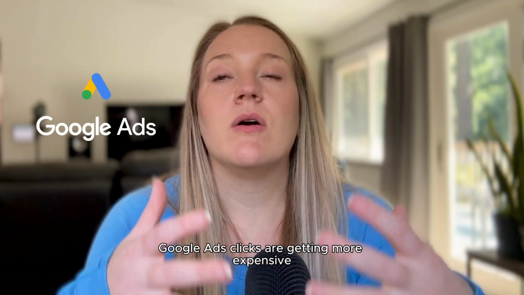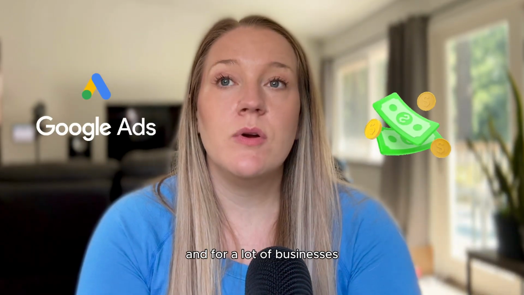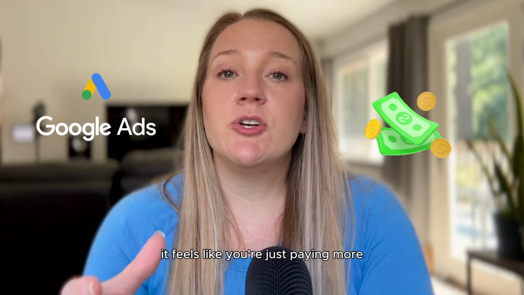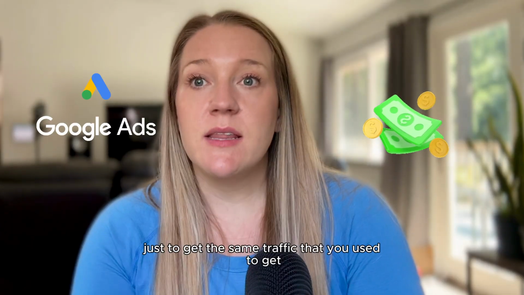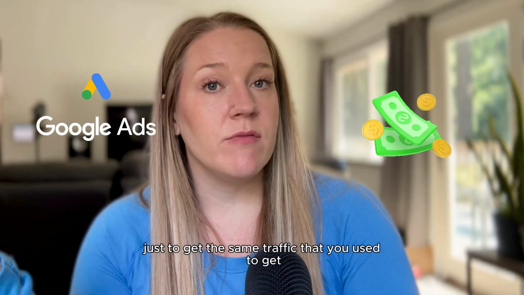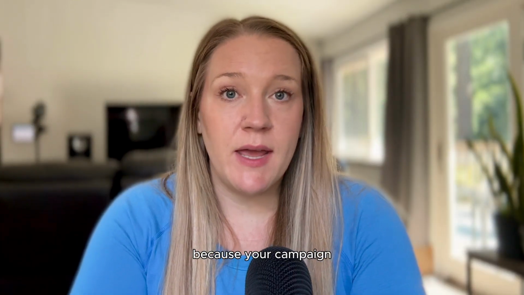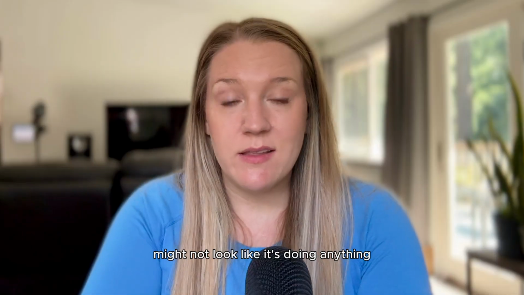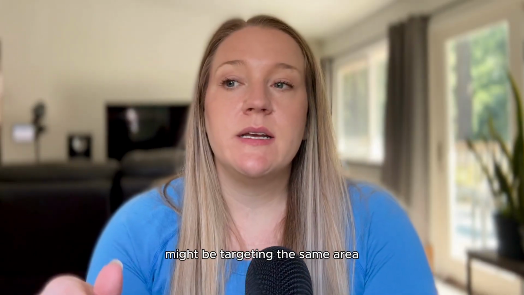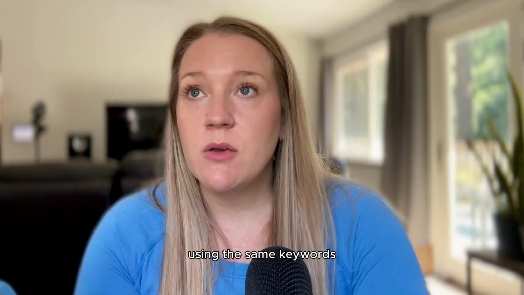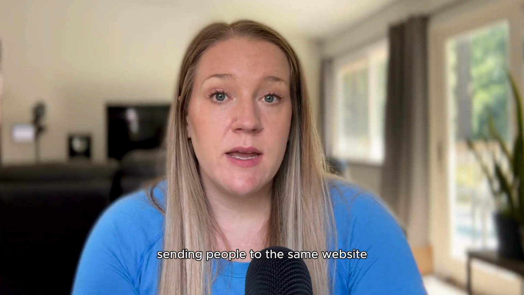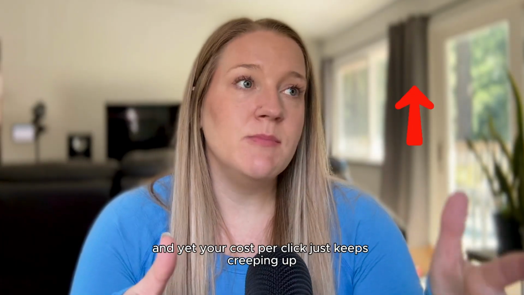Google Ads clicks are getting more expensive, and for a lot of businesses, it feels like you're just paying more just to get the same traffic that you used to get at a cheaper cost. And I know it can be really frustrating because your campaign might not look like it's doing anything dramatically different. It might be targeting the same area, using the same keywords, sending people to the same website, and yet your cost per click just keeps creeping up.